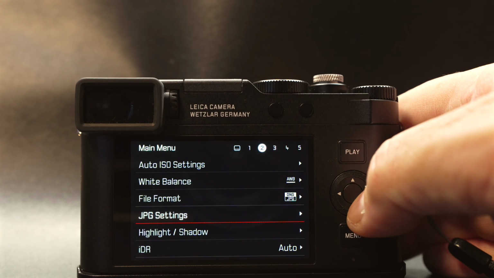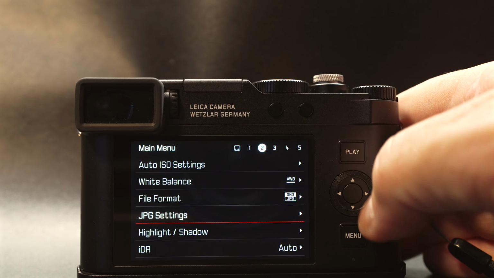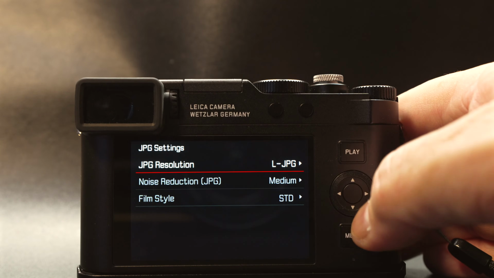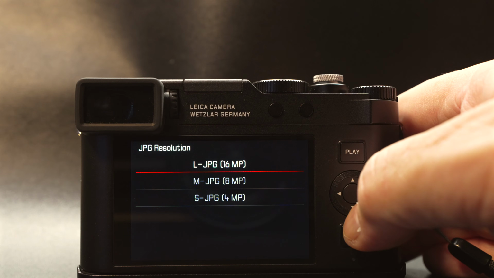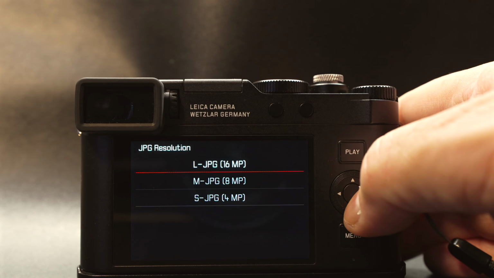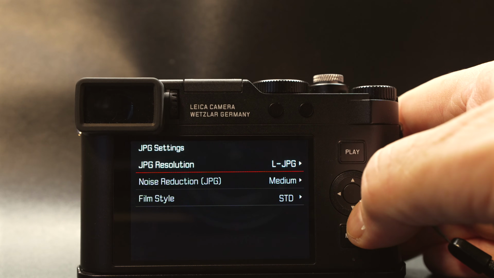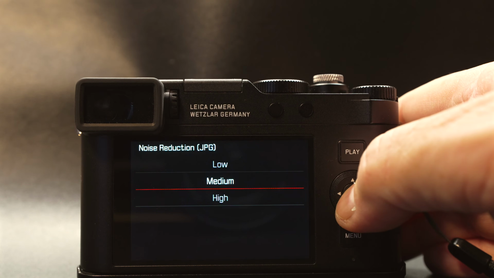Either way, if you've got JPEG selected, either as a combo JPEG and RAW or straight JPEGs, your JPEG settings are here. So you can set your JPEG resolution to a 16, an 8 megapixel, or a 4 megapixel. I usually just keep it on large. This camera can handle it. Noise reduction, I just run right in the middle at medium.